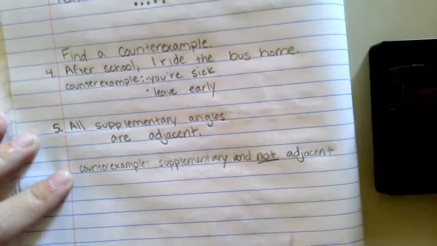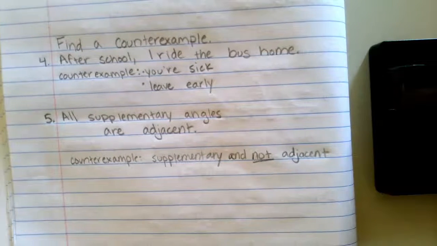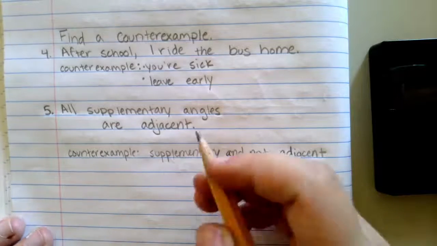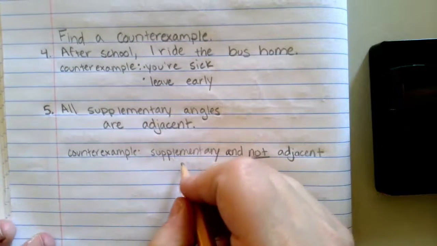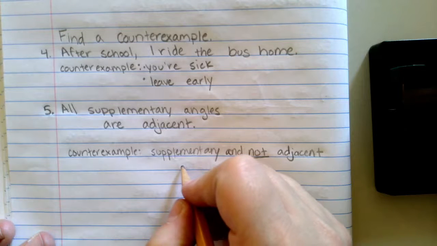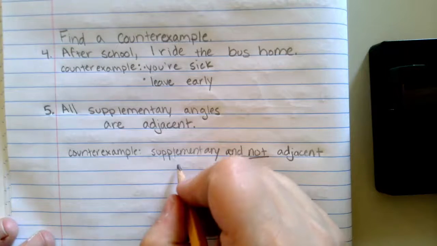If you're not sure what supplementary or adjacent mean, you might need to take out those cards. They were at the very last lesson we did. Can you think of an example where we have a supplementary angle? What does supplementary mean? You have to look back and back. Supplementary? No one knows what supplementary means? Oh, they add up to 180.